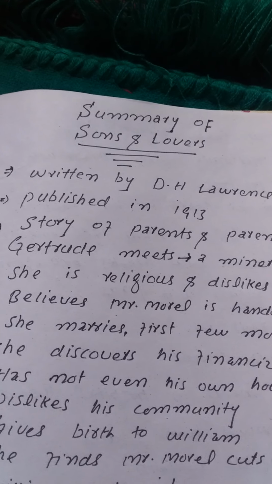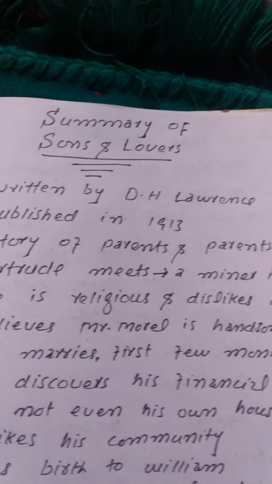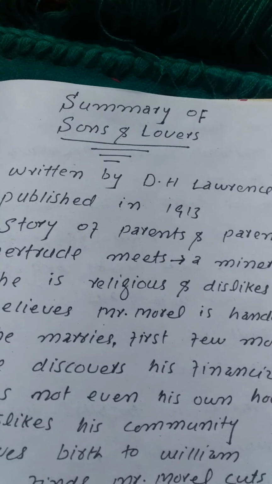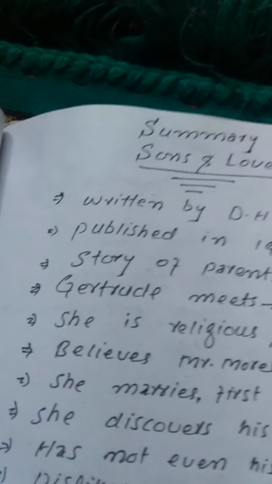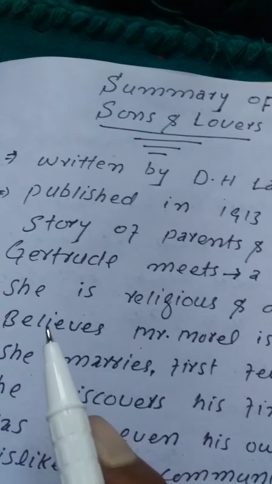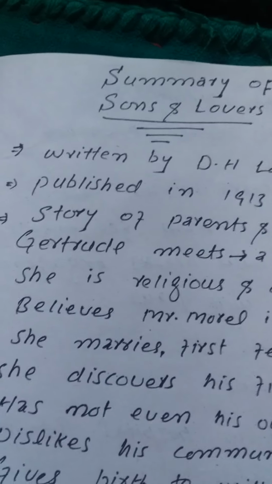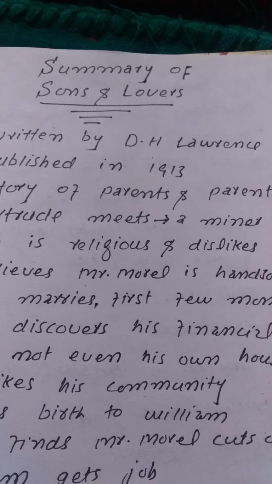Bismillahirrahmanirrahim. Today I am going to summarize the novel Sons and Lovers. Sons and Lovers is a novel written by D.H. Lawrence and published in 1913. The novel tells the story of the relation between parents and the relation of parents with their children. And the novel is divided into two parts.